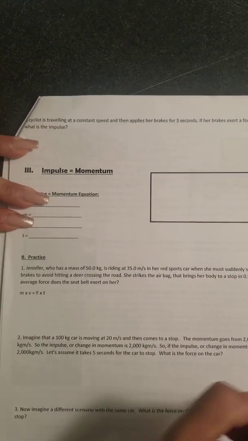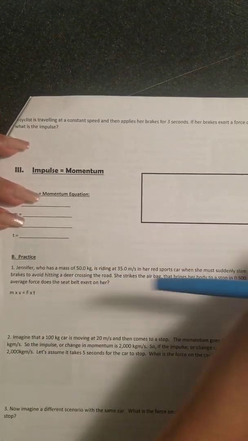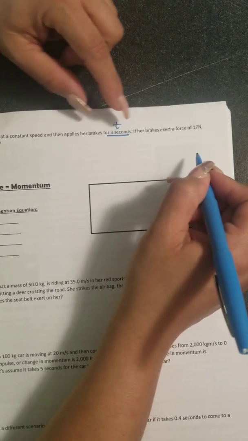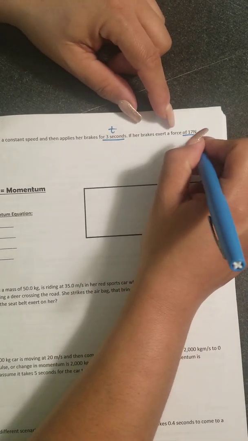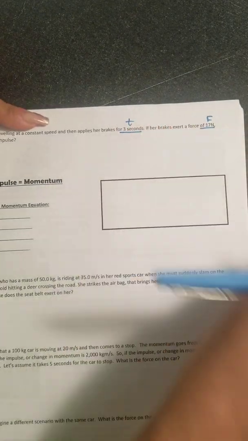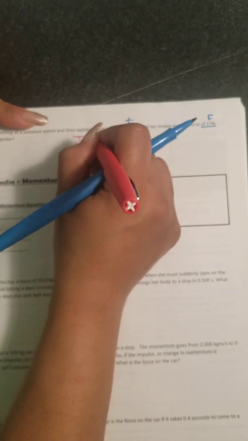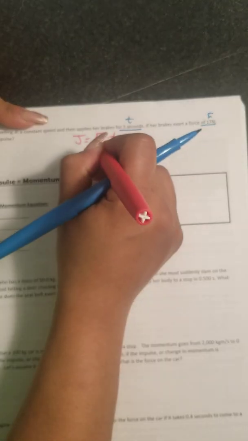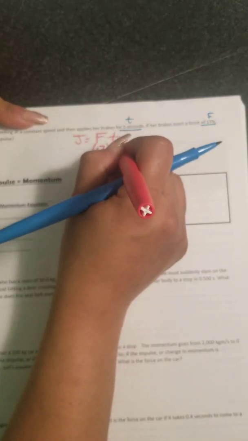It says over here that a cyclist is traveling at a constant speed, then applies the brakes for 3 seconds. That's T. If her brakes exert a force of 17 newtons to the tires, what is her impulse? Well, impulse equals F times T. So in this case, F is 17, T is 3.